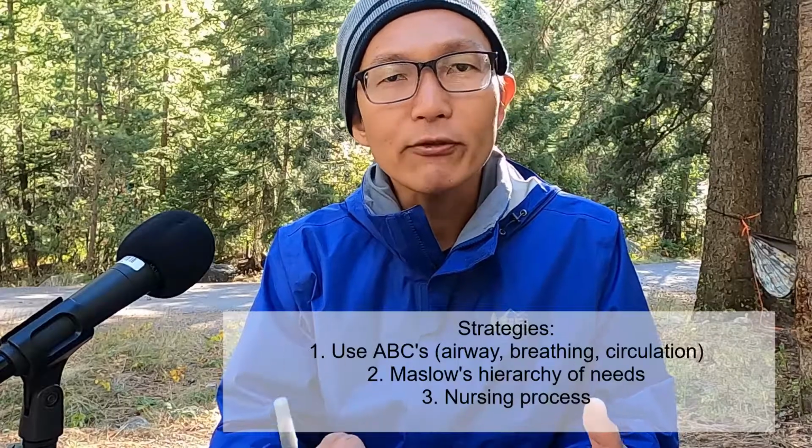So some strategies to use in this type of question is the use of ABCs, which is airway, breathing, and circulation. Also, Maslow's hierarchy of needs. And the third one is the nursing process. We're going to look at a few examples on different types of these questions.